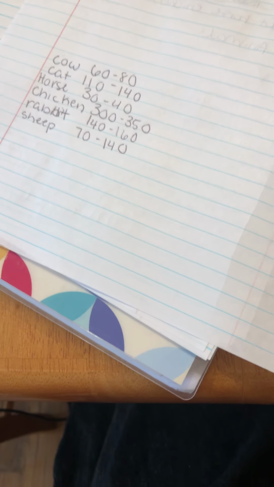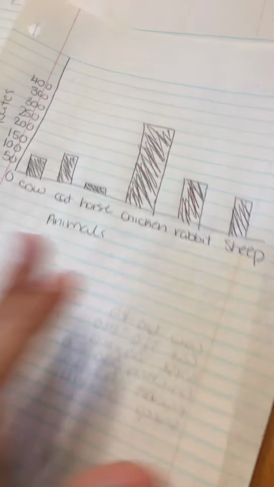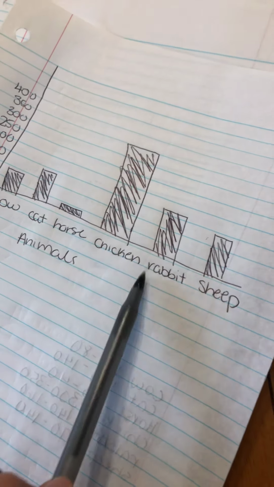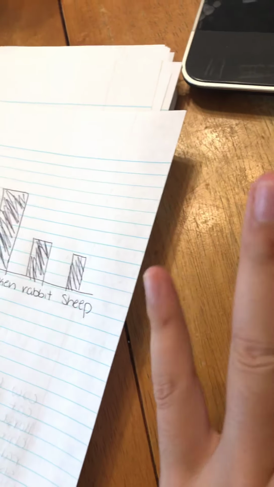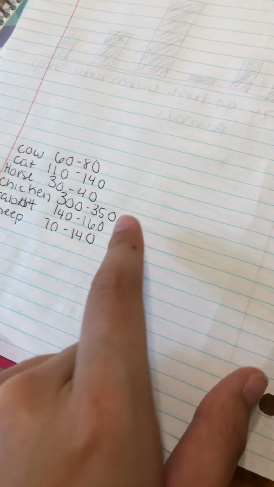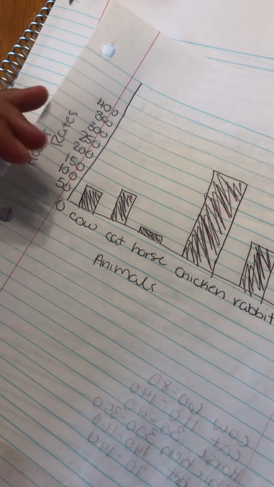So what they want us to do for part one with this information is make a bar graph of the highest heart rate of each animal. So this is what the bar graph would end up looking like for students. You'd have your cow, your cat, your horse, chicken, rabbit, sheep, and you would look at the highest heart rate of each animal that it's asking you to look at, 80, 140, 40, 350, 160, 140, and make a bar graph with heart rates on the side going up.